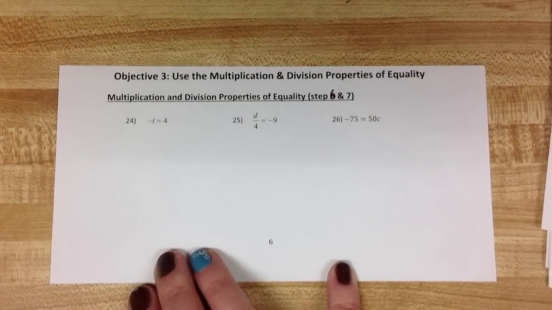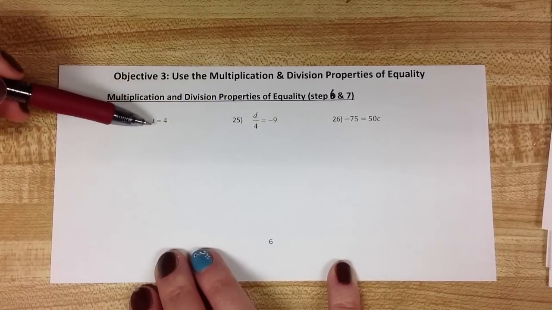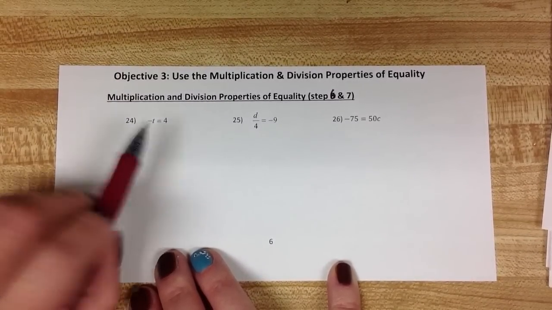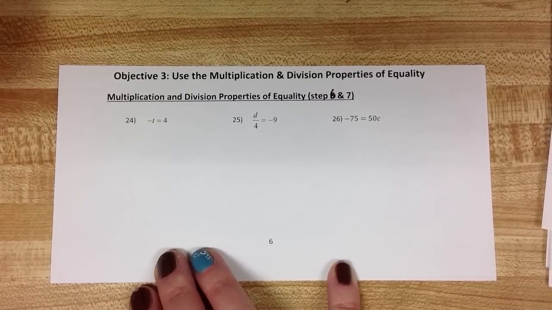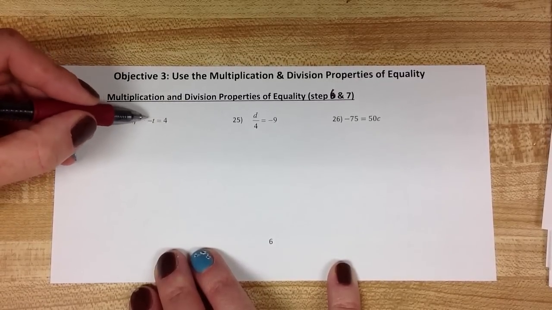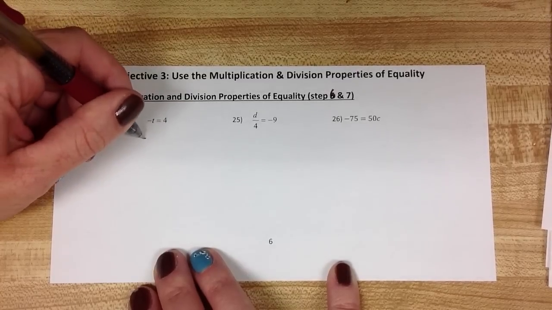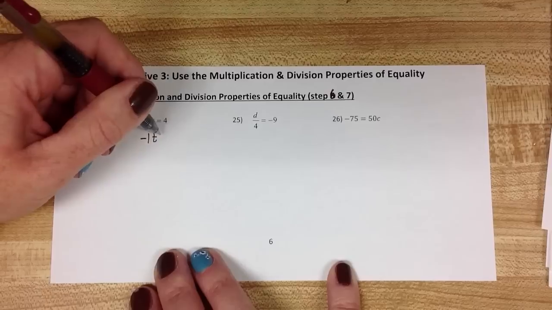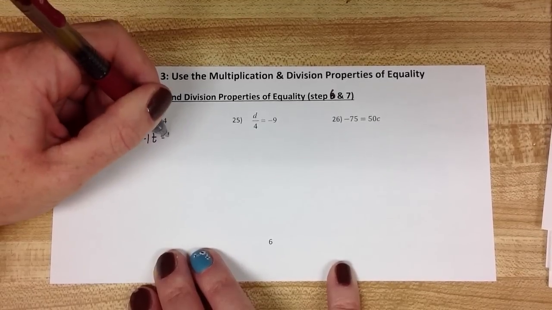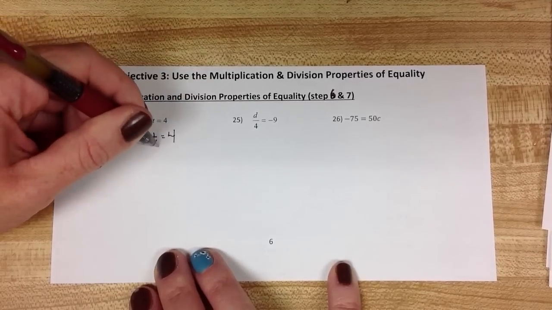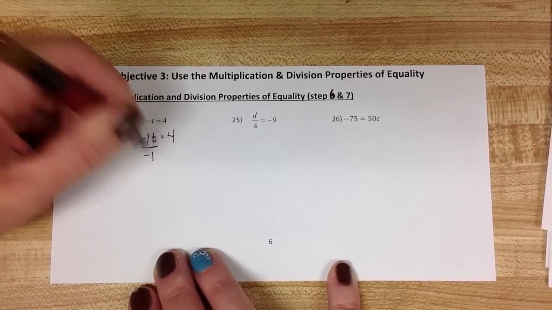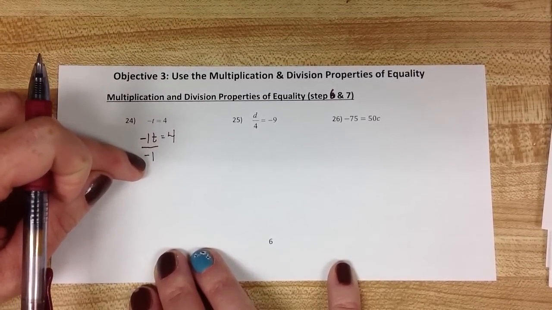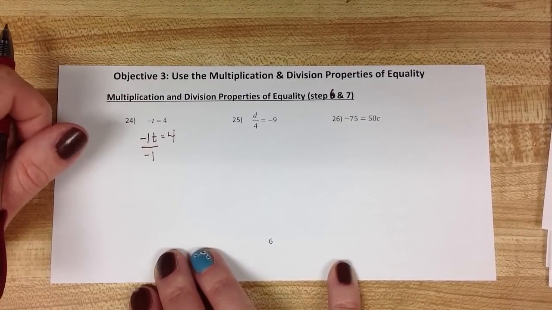So if I look at this first expression, it looks like it's almost solved because it's got a t equaling 4. But that negative sign in front of it makes things different. It means that there is still something getting multiplied by t, that there's a -1 getting multiplied by t. So in order to get rid of that -1, I would need to divide by -1, or multiply by the inverse of -1, which is still -1/1.